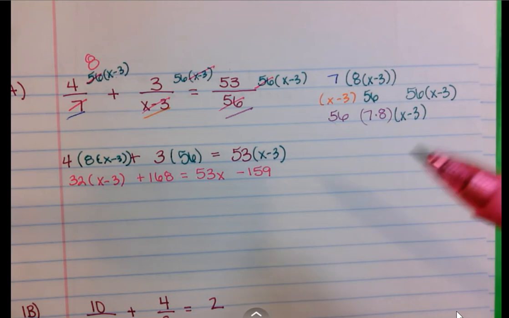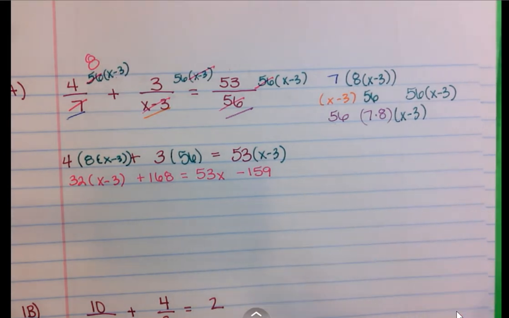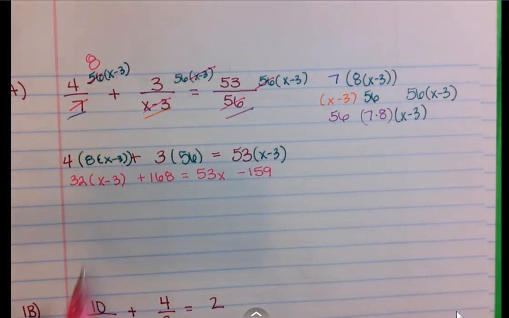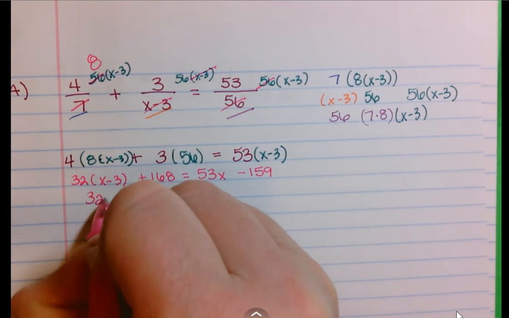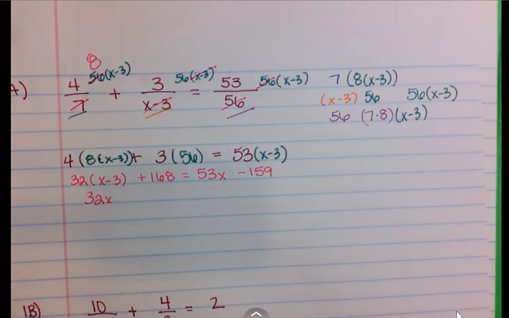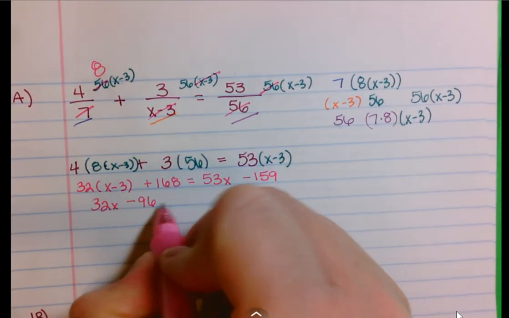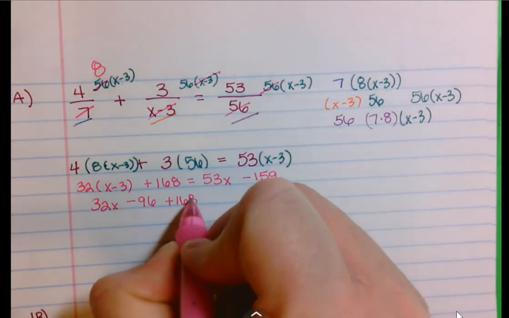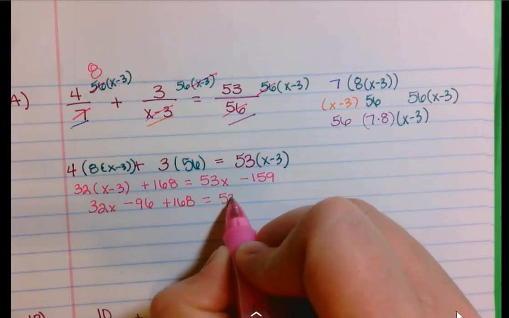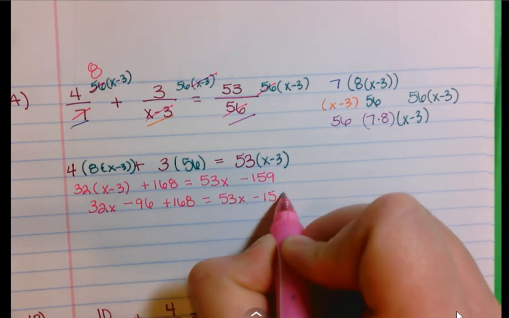Okay. And then 32 times x is 32x. 32 times negative 3 is a negative 96 plus 168 equals 53x minus 159.